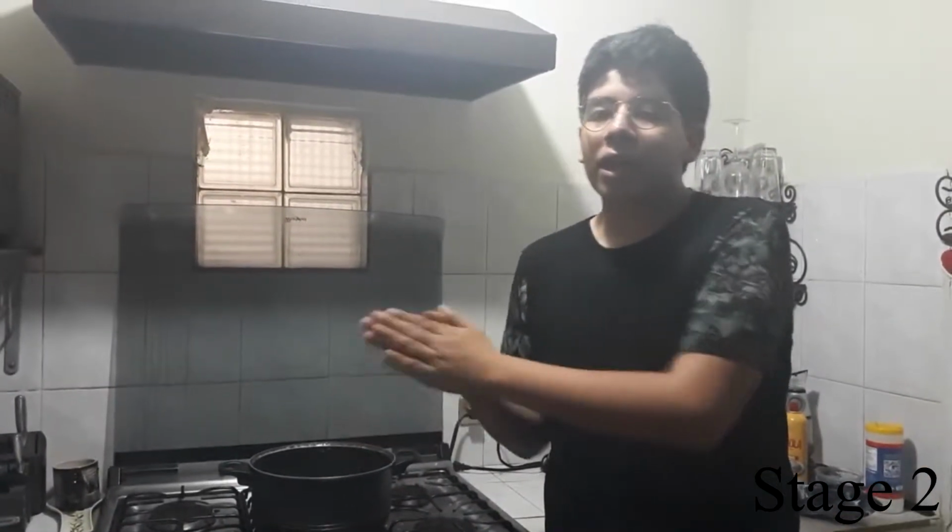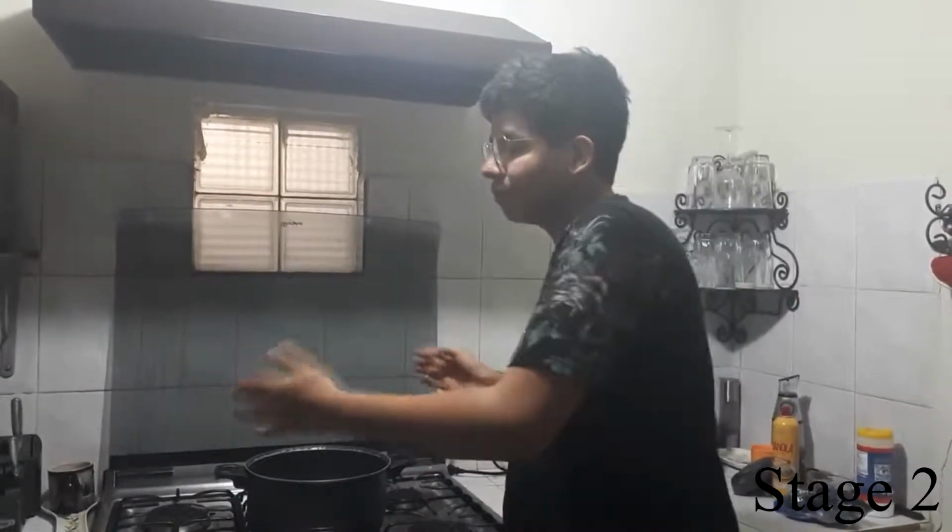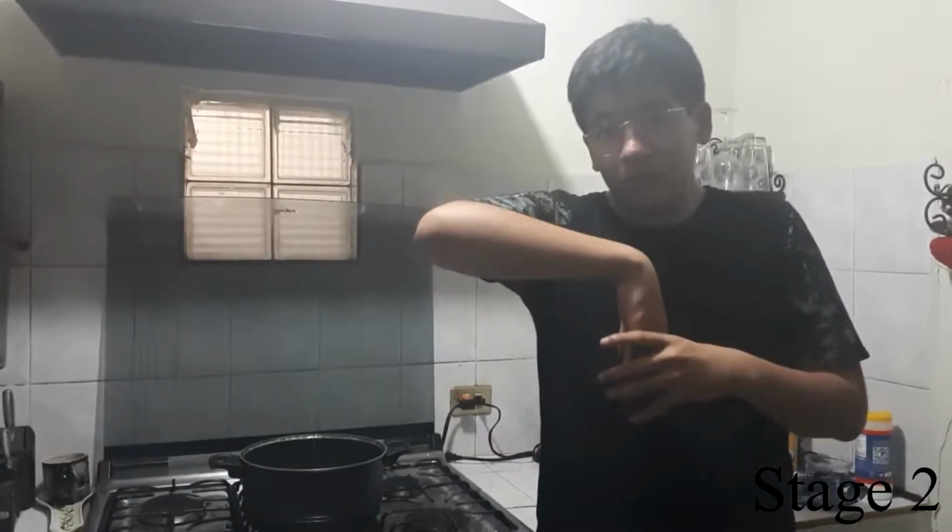Heat transfer is when, for example, you have water and you put ice in the water. The heat transfers to another part, and our water is going to be colder thanks to the ice.